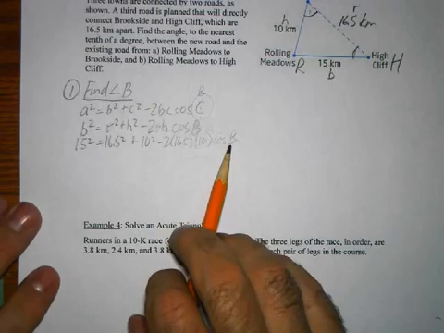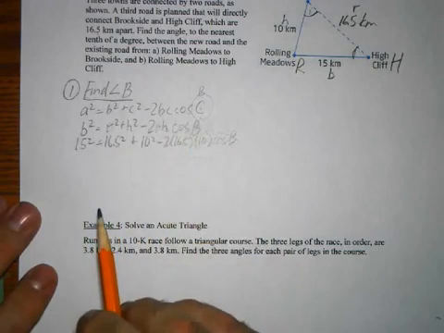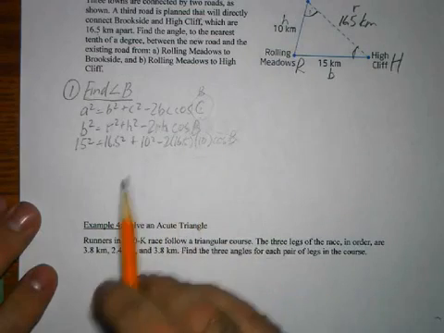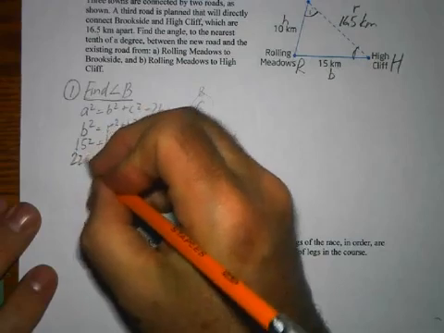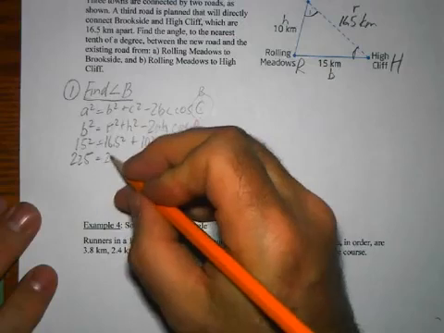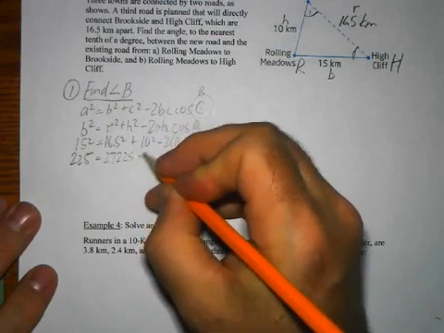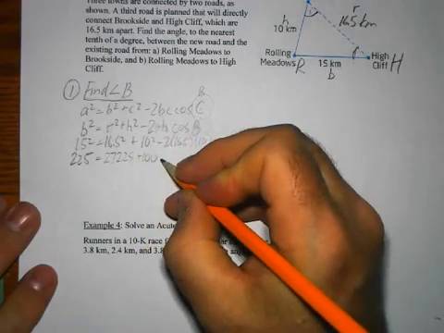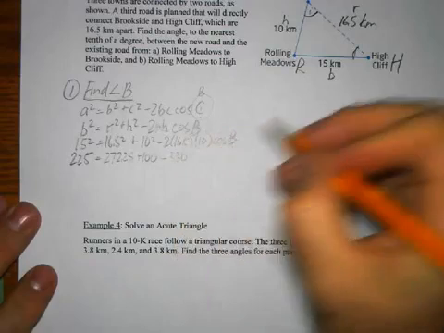I talked about at the beginning there is a formula you could use to get that by itself, but I prefer to not do that, just because of the mistakes that can happen. So once I square these numbers, I get 225, this is 272.25, this is 100. When I multiply these three things, I get minus 330 cosine B.